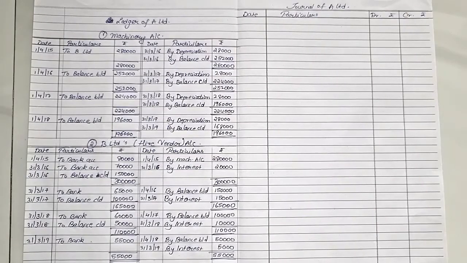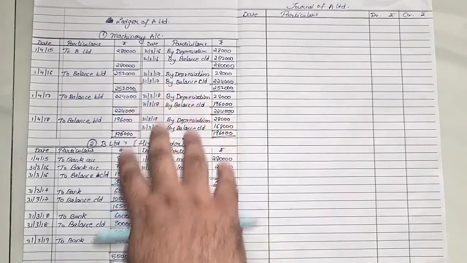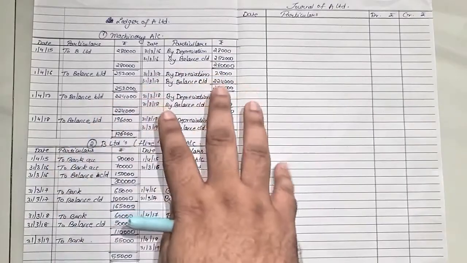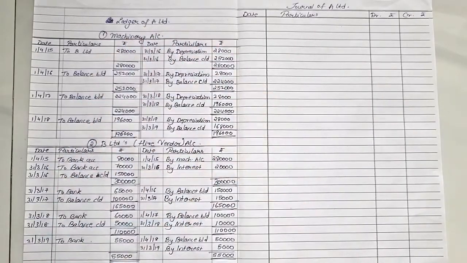Once you are asked to pass the journal entry, here is how you will have to pass an entry. See, the solving part we have already done. We have already taken up a video. I've already made a video on how to solve the problem sum in order to get the machinery and vendor account.